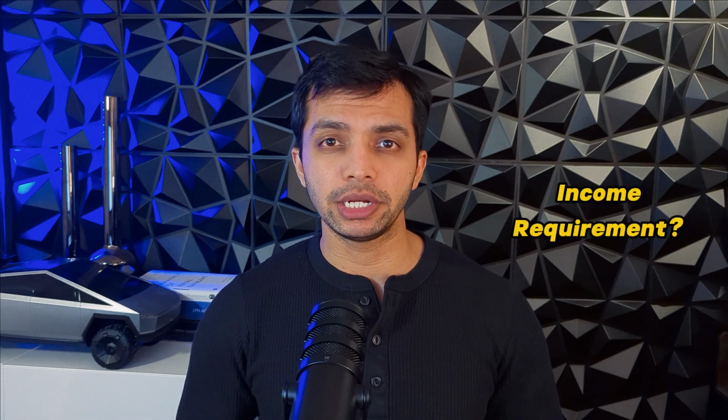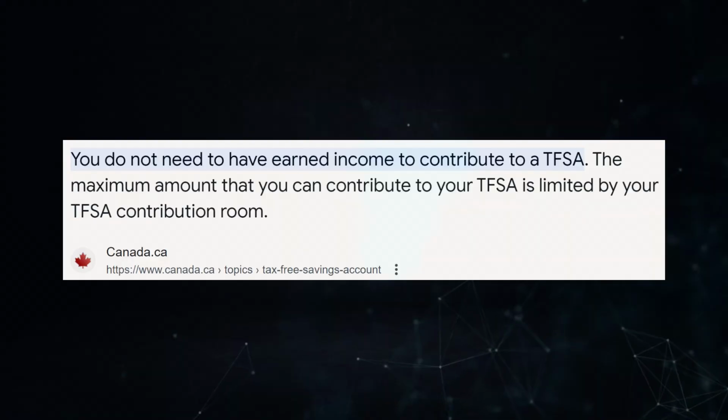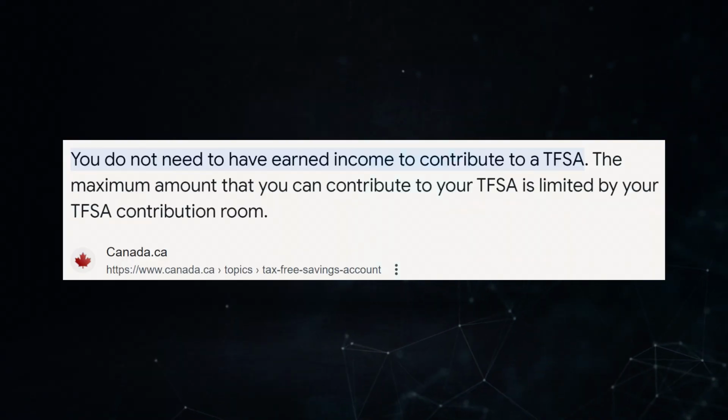One important thing to note is that there is no income requirement to open a TFSA. Your contribution room limits are also not relying on any kind of income. As long as you meet the minimum age requirements, you get the contribution room and you can open a TFSA. Also, if you don't open a TFSA when you turn 18, the amounts still keep accumulating.